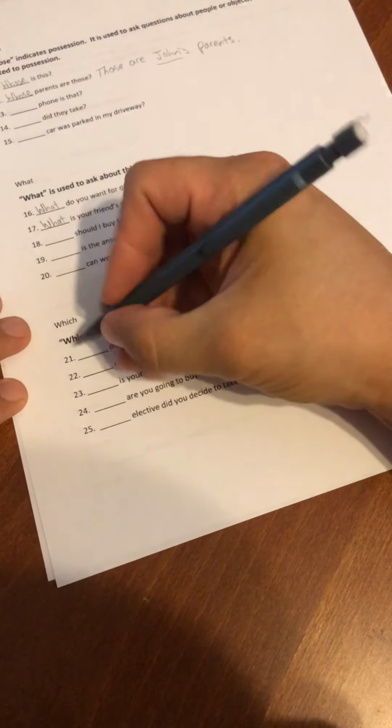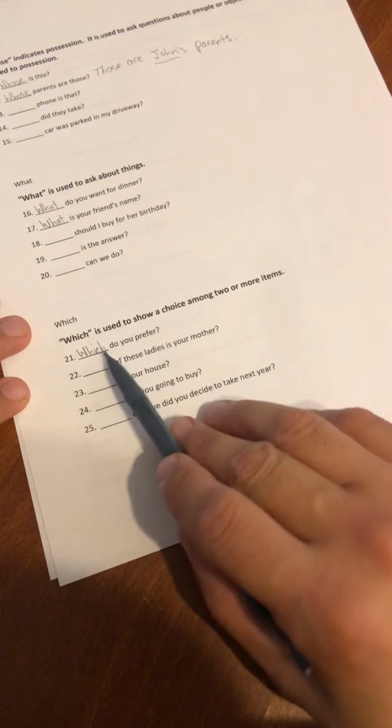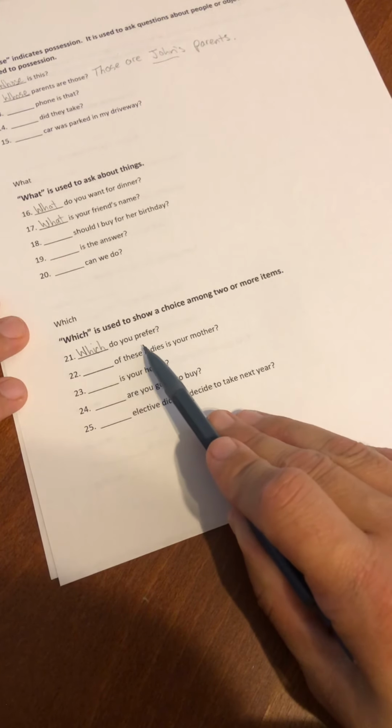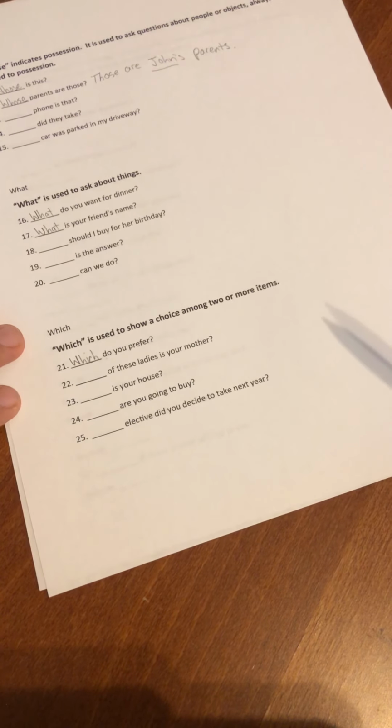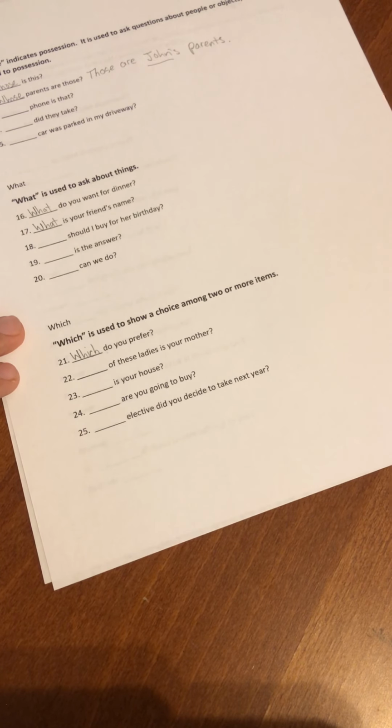Which do you prefer? So when we see this, we know that there is a choice between two or more items. Let's just imagine that we're talking about ice cream flavors. If you're talking about ice cream flavors, maybe there's chocolate, vanilla, and strawberry. Which do you prefer?